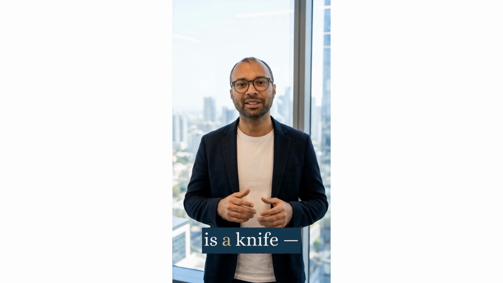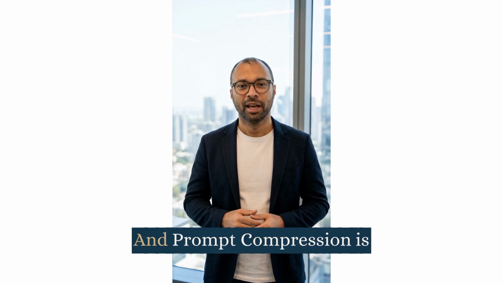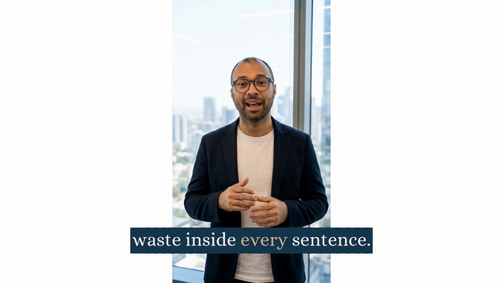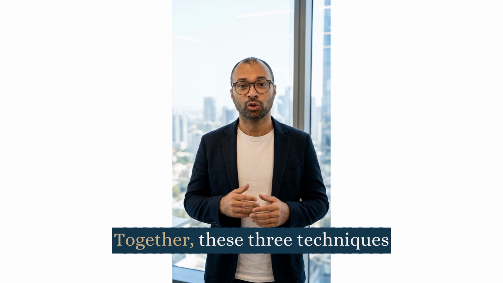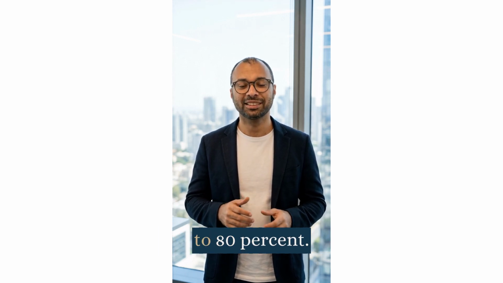If the sliding window is a knife, cutting old messages out, then summarization is a press, compressing them down, and prompt compression is a microscope, finding waste inside every sentence. Together, these 3 techniques can reduce your input token bill by 60 to 80%.